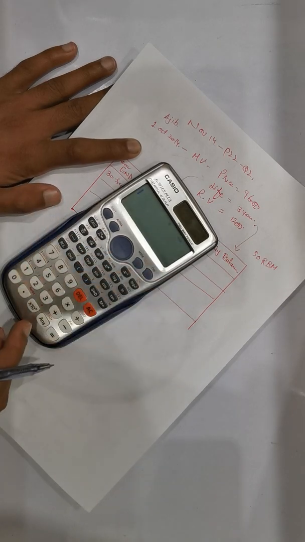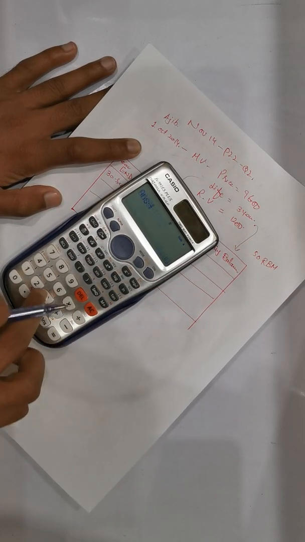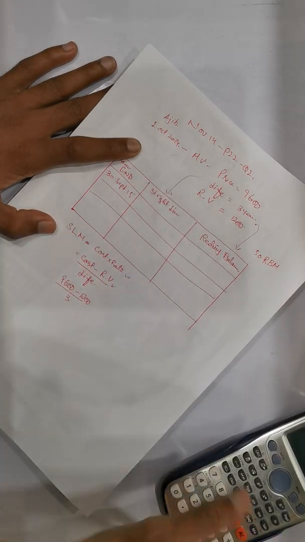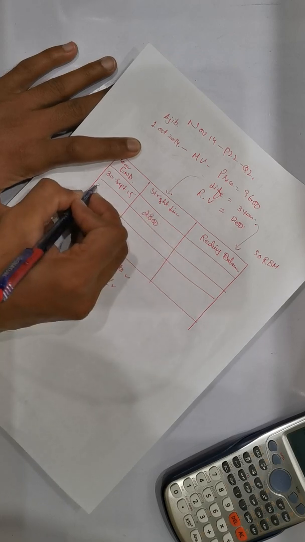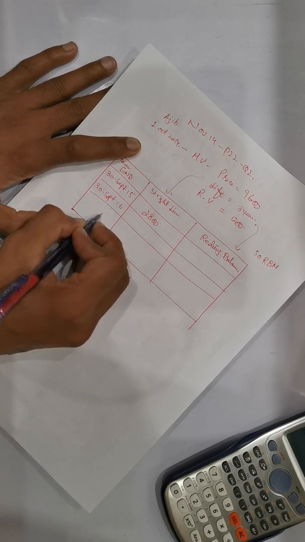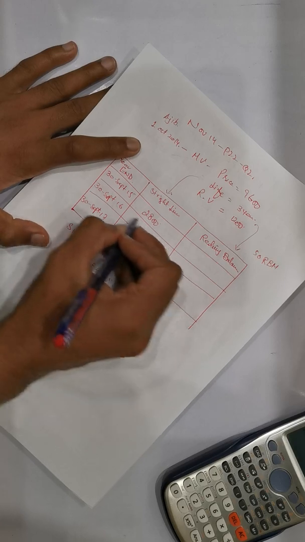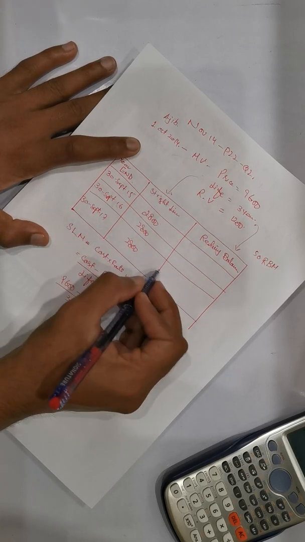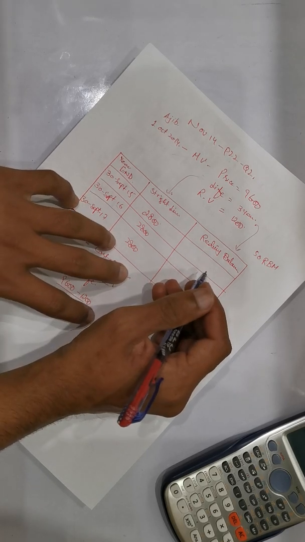On my calculator, 9600 minus 1200 divided by 3, I get 2800. 2800 is my depreciation for each year: 30th September 15, 16 and 17. 2800, 2800 and 2800.